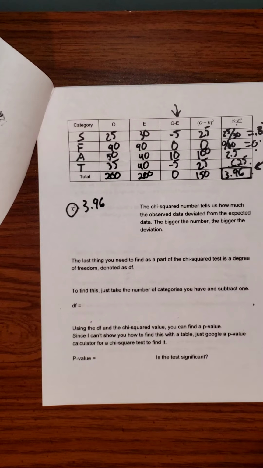What we don't know is how significant is 4. Is that a big enough difference to say that HA is correct? Or is it small enough to say that HO is correct? Okay, that's what we need to find out.